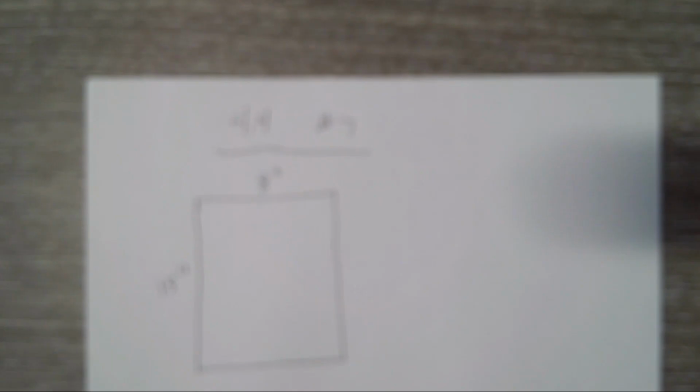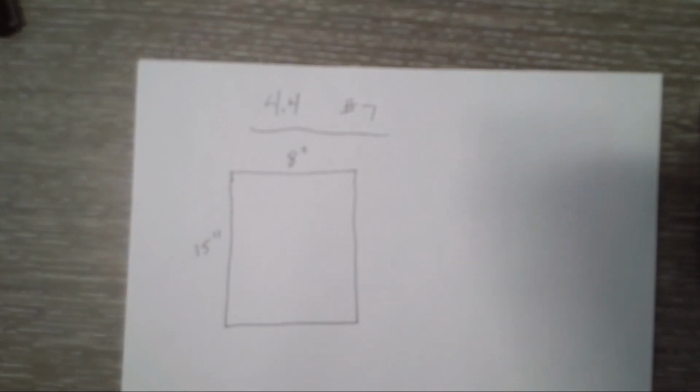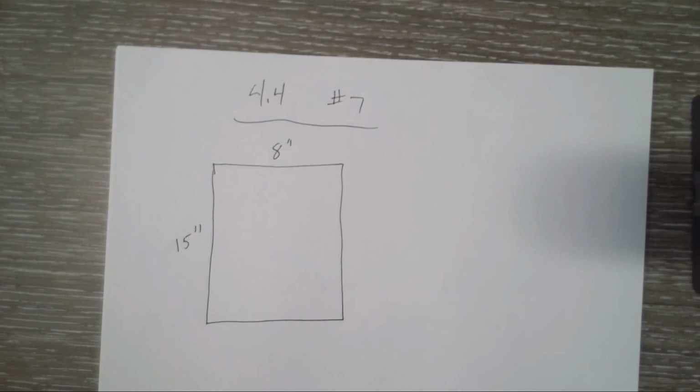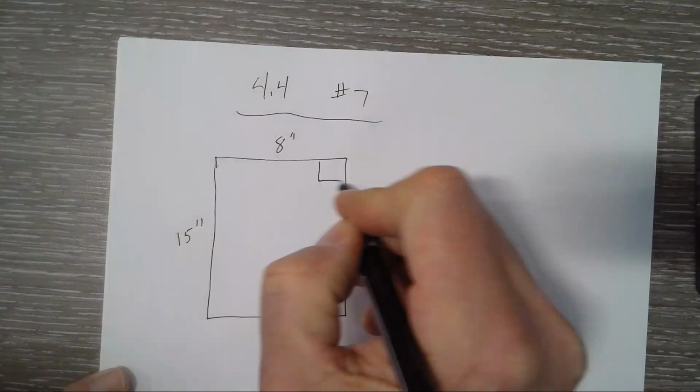All right, 4.4, number 7. It says you're planning to make an open rectangular box from an 8 by 15 piece of cardboard by cutting congruent squares in the corners and folding up the sides. What are the dimensions of the box of the largest volume you can make this way, and what is its volume? All right, so we're going to chop out corners.